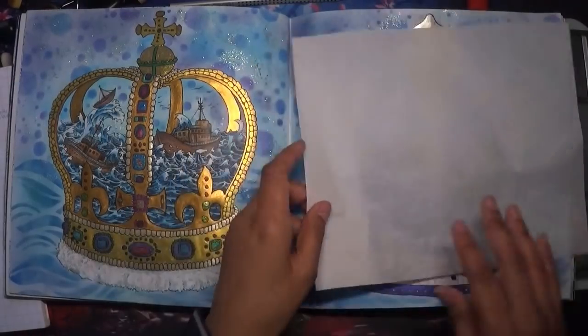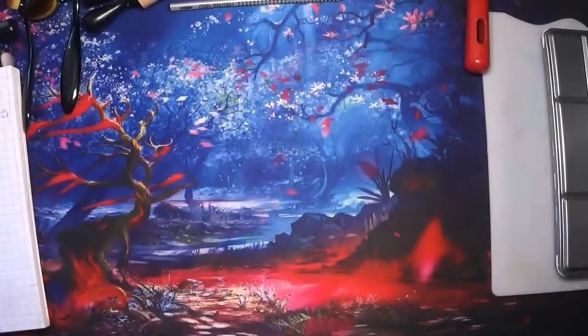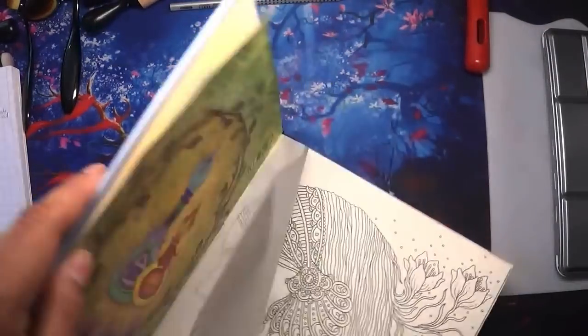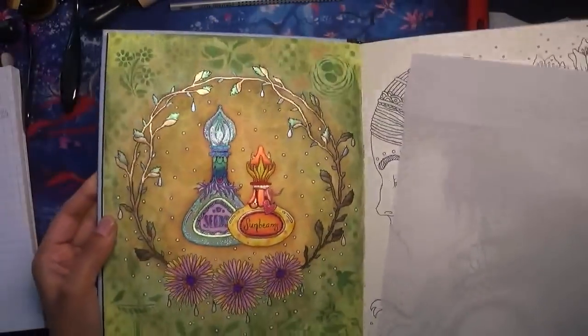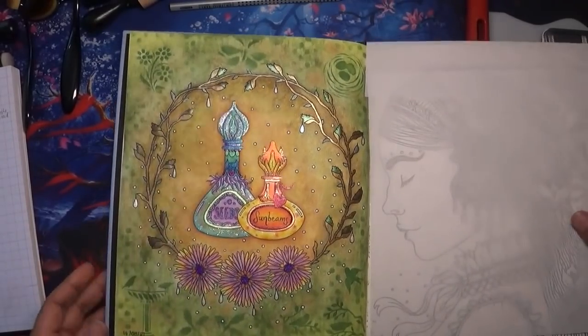That's another option, I guess. So there's that one, and then finally the Seasons one, which I showed you I think right at the beginning, where you add individual elements that might go with the theme of the page.